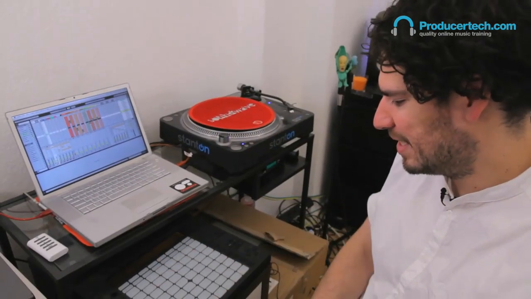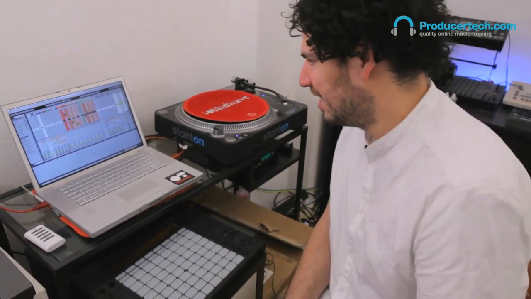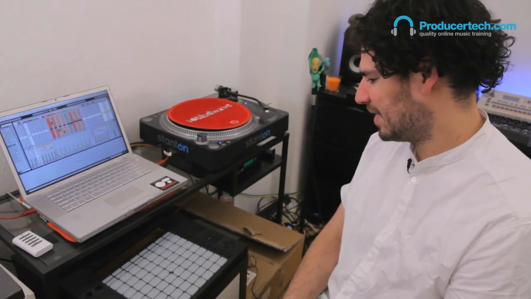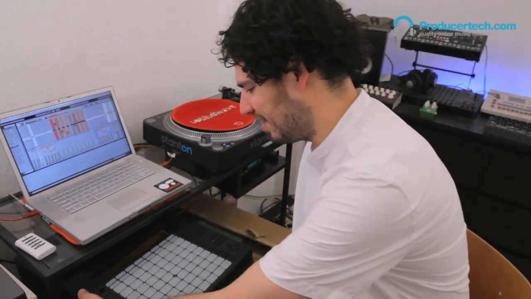This thing is amazing. This has changed my life. Yeah. Instead of clicking every note in, being able to sequence it with this. Everyone who uses Ableton should get one, I think.